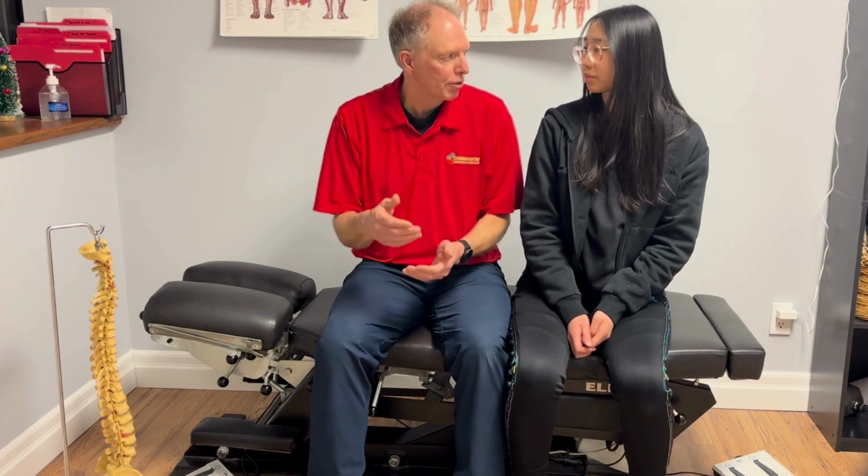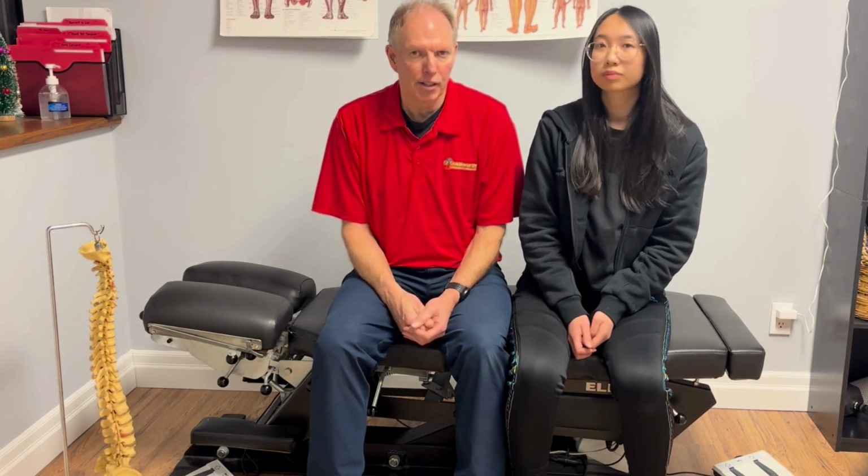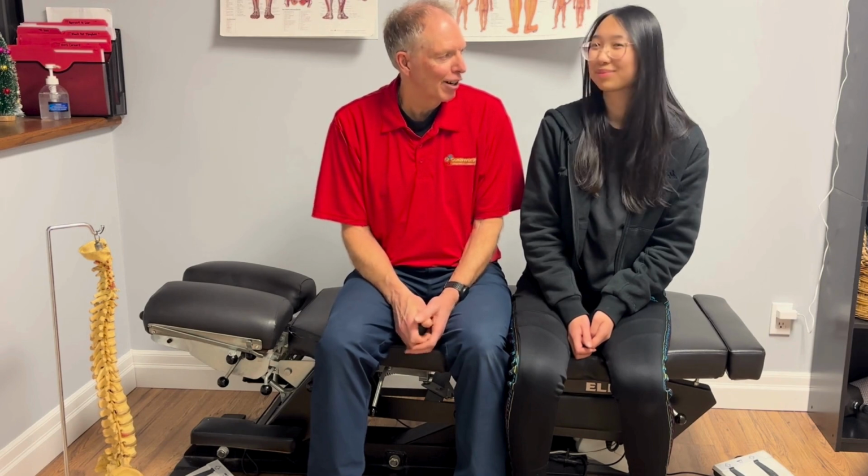Again, because we are creatures of habit, we do the same things over again. We really have to get those tight muscles to loosen up and those weak muscles to get stronger. So you really have to work on trying to balance that pelvic floor. The adjustment's the easy part, the exercise is the hard part.